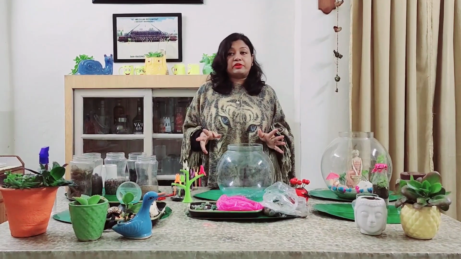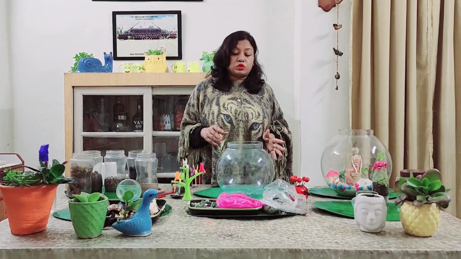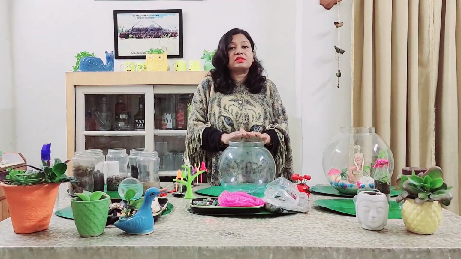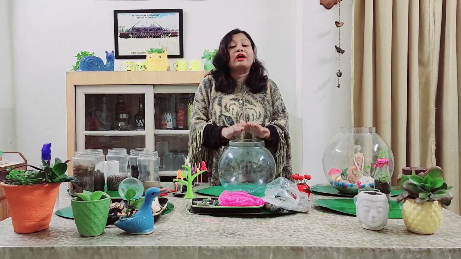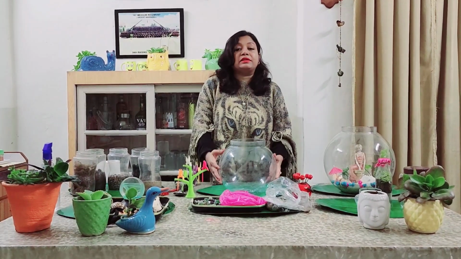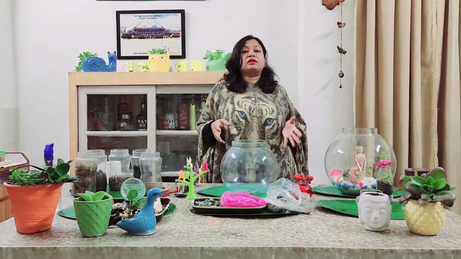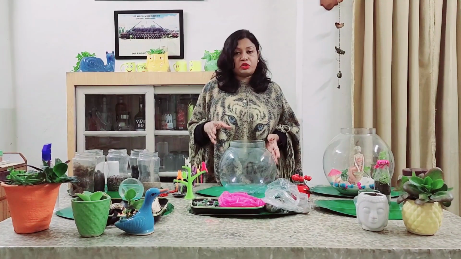Basically there are two types of terrarium, open and closed. In the closed one there is a glass container which is covered with a lid, while the open one, like this, is the open. So for the closed one we have to take plants which need more moisture.